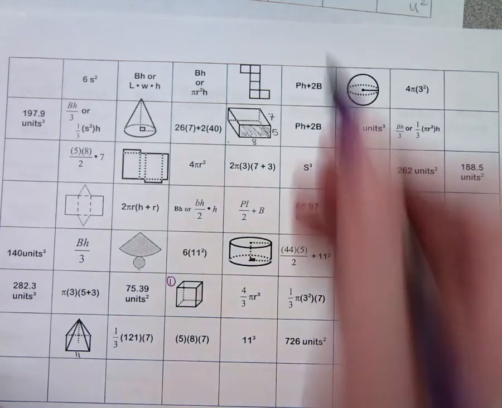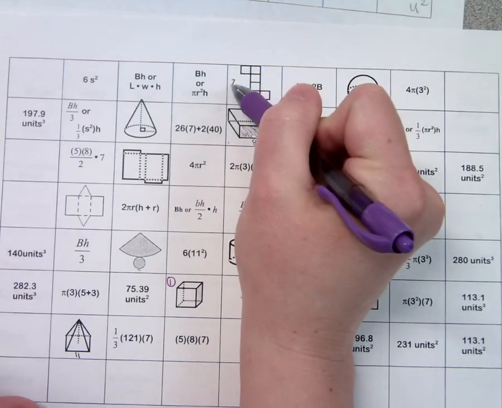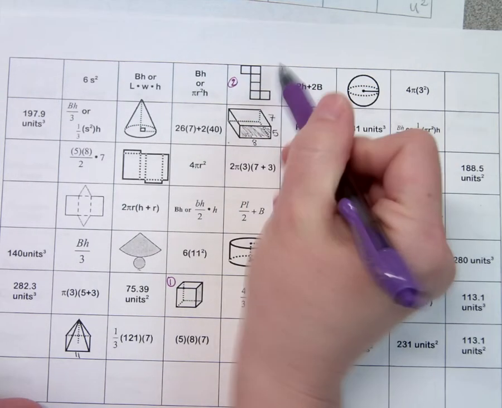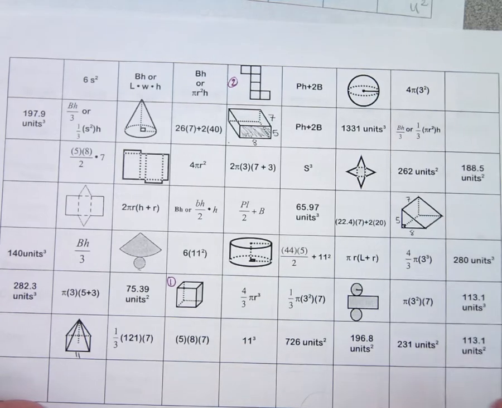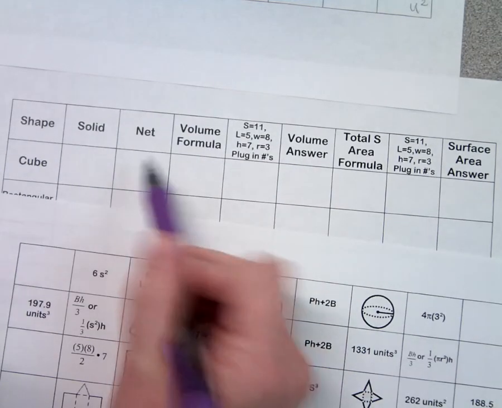First row. Yep, right here. So this would be the second thing. And so this one would get cut out, and it would get put right here where it says net.